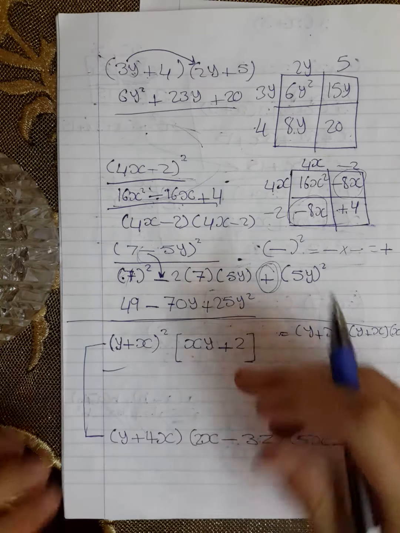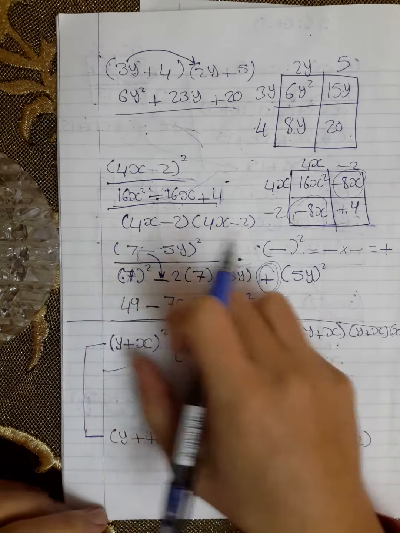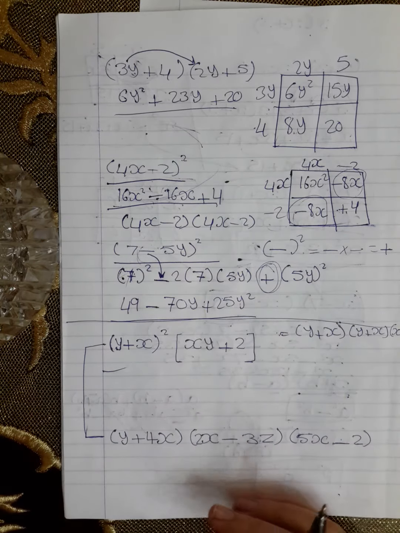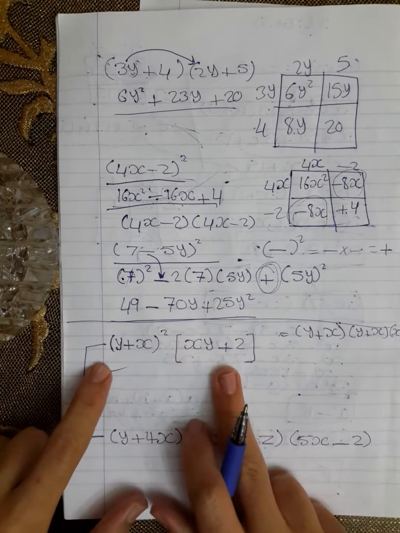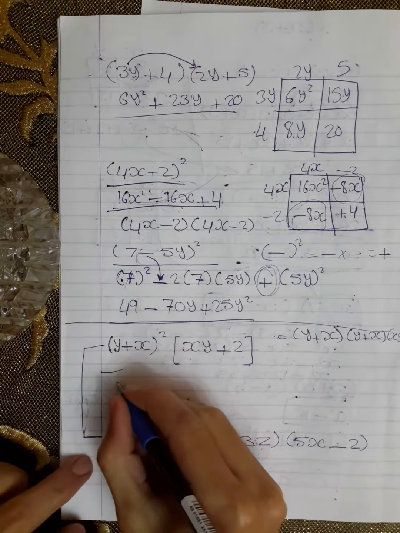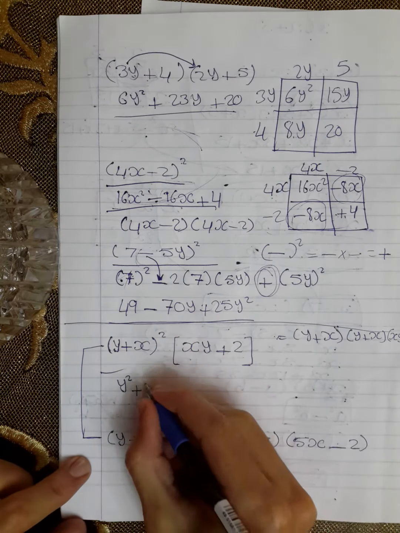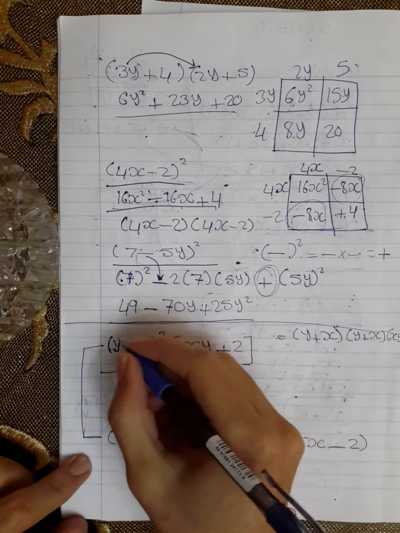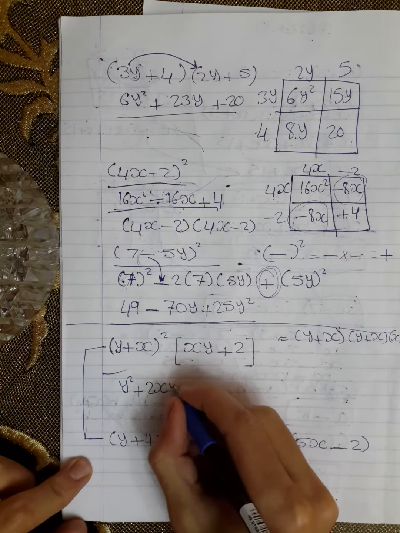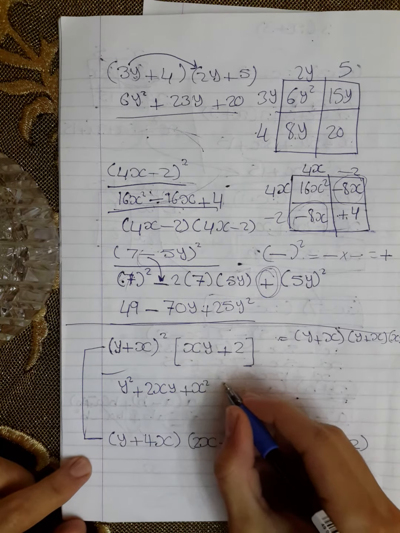Okay, I have 2 brackets. After I expand this bracket, it will be 1 bracket. Okay, and this is the second one. So I will expand this bracket. The first term squared plus 2 times the first term times the second term plus the second term all squared.